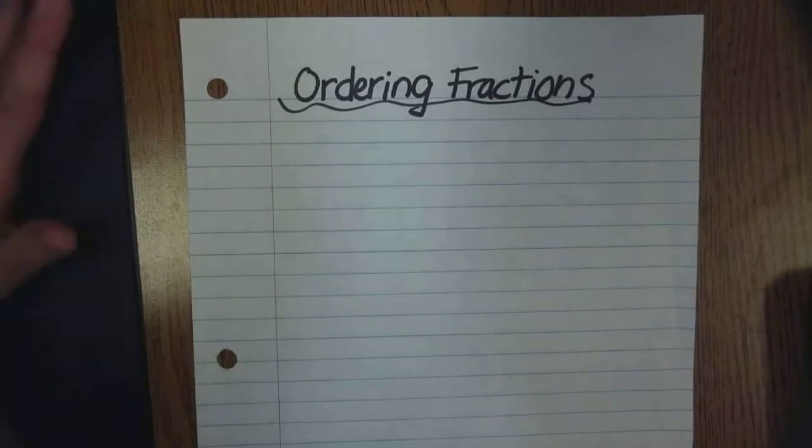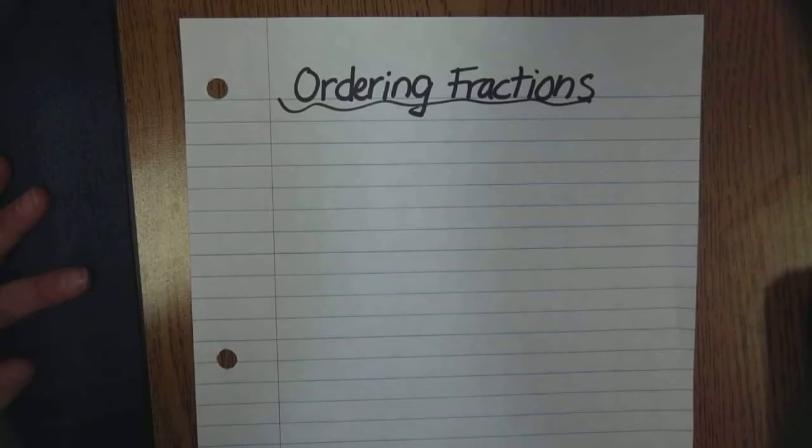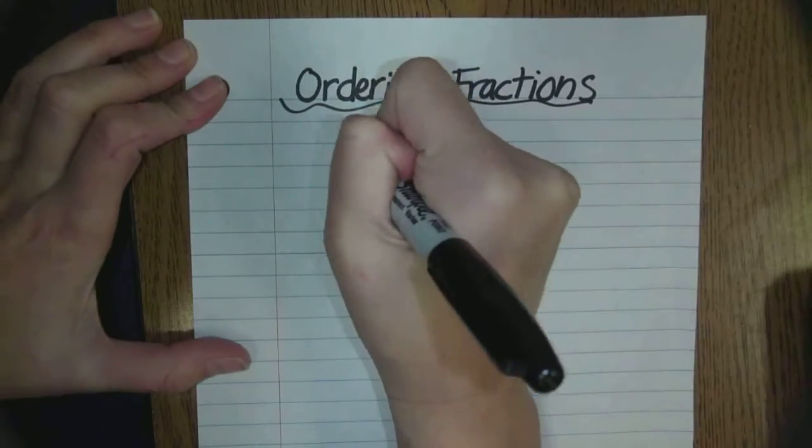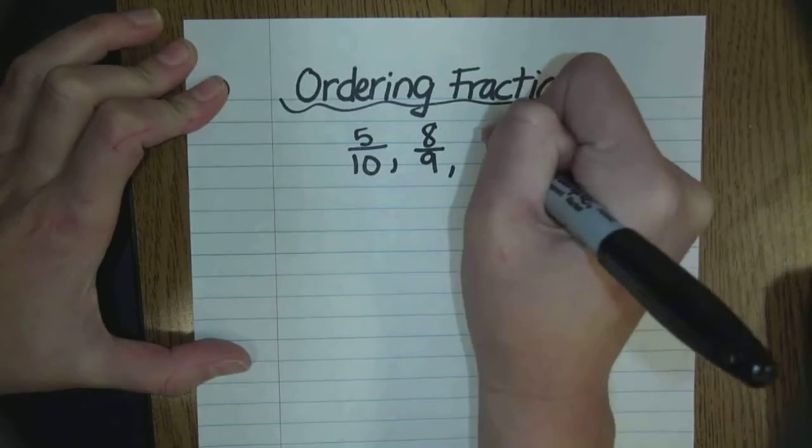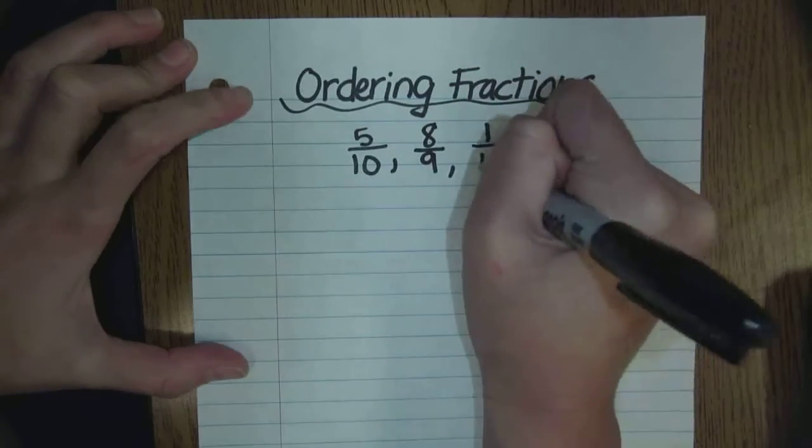In class, we've also talked about how to order fractions. Today, we're going to be using a number line and pictures as well. Our first problem that we're going to write with and compare is 5/10, 8/9, and 1/4.